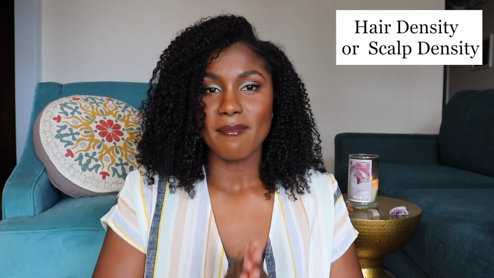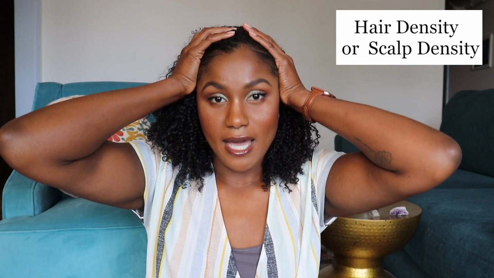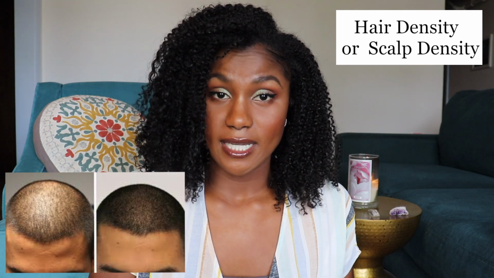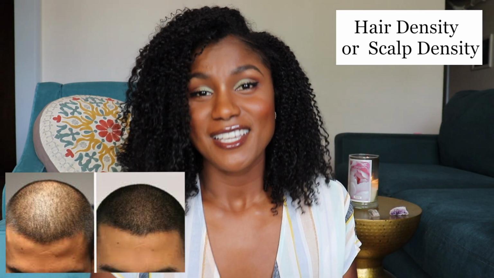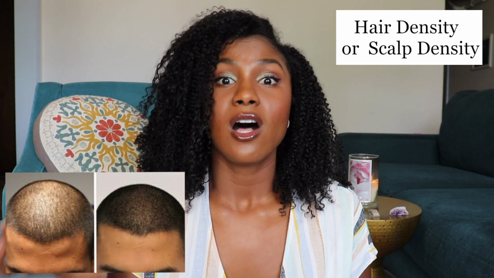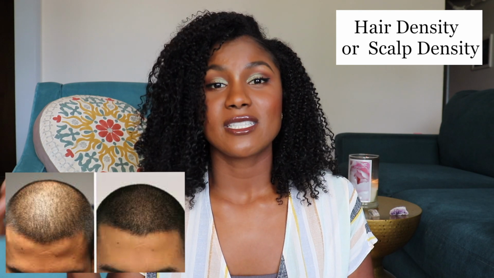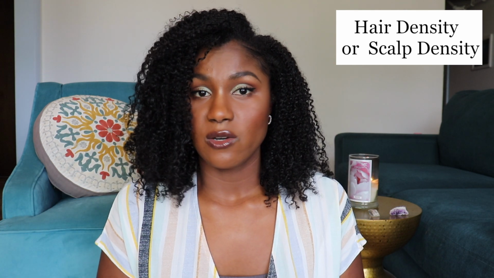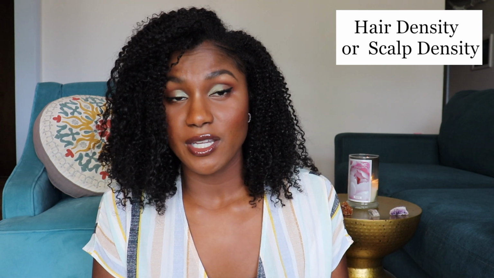Okay, so the first one we're gonna talk about is hair density, scalp density. Now, this is a matter of how many follicles you have on your head. You can have fewer, which is low density, which is also considered thin. We can have a medium amount, we'll call it medium density, and then we can also have a lot of follicles on our head, which is thick hair, which can also be called high density. Now, people use the terms thick, thin with other parts of this video, but I personally am just going to use it when it comes to scalp density.